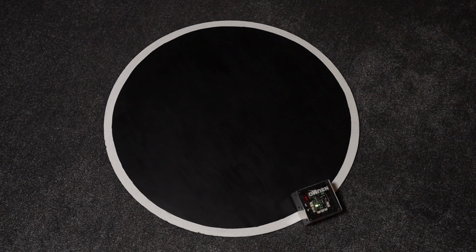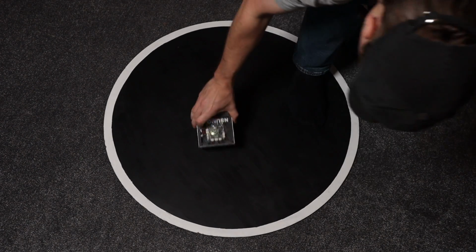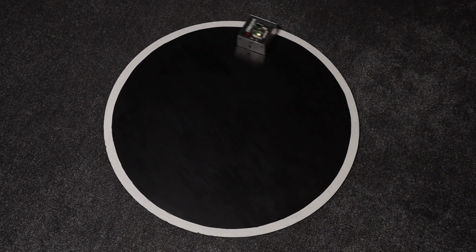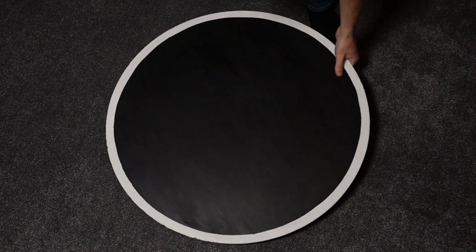That's true, and the reason for that is that the ADC sampling is a bit too slow now, so it's only checking the line just a few times per second. So I'm going to make a change in the code now to improve on this slightly.